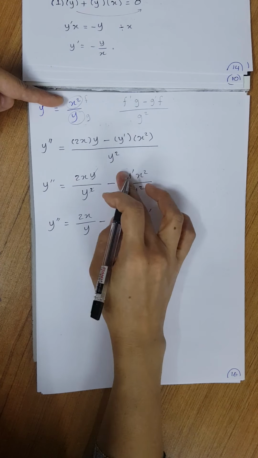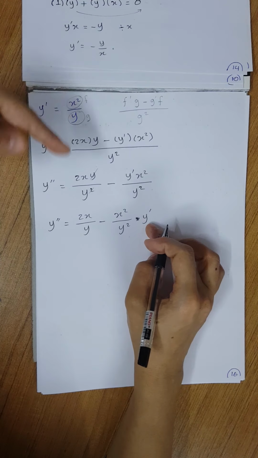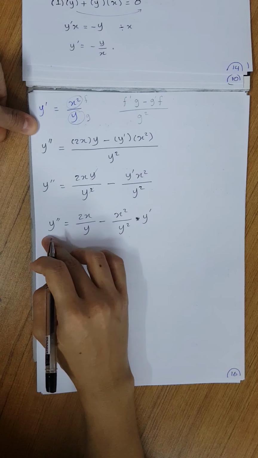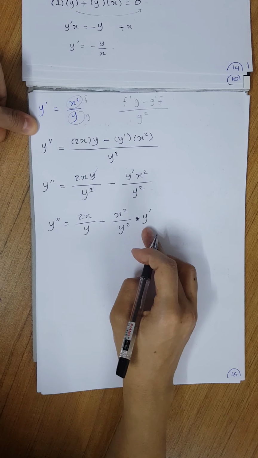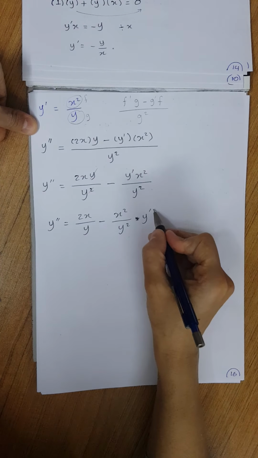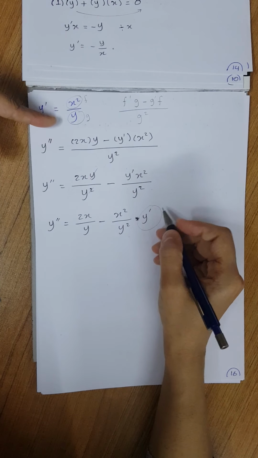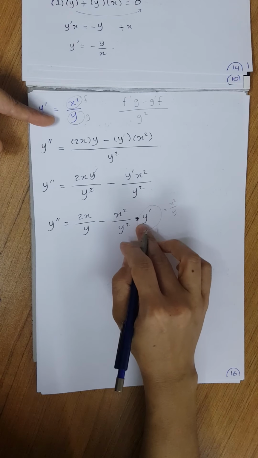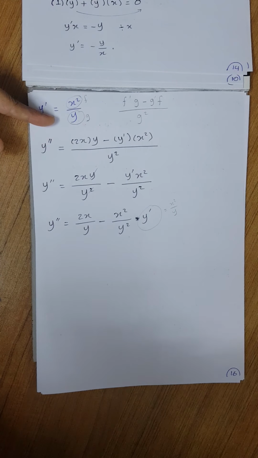I just put that y prime right next to it because I have to change it back to something else. Y double prime is required from us. y prime shouldn't be in the equation, but I know that y prime is equal to x squared over y. We found it here. So instead of writing y prime, I'll write x squared over y.